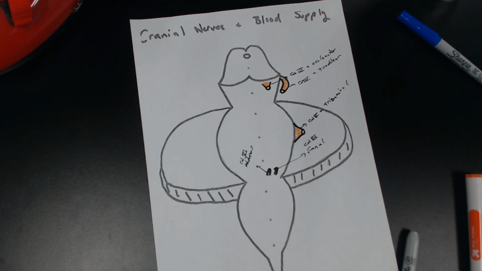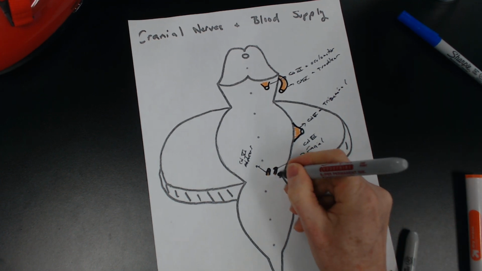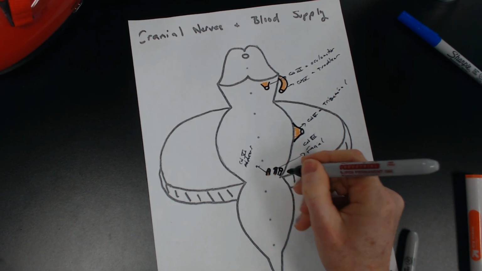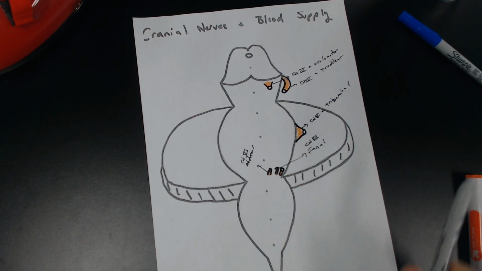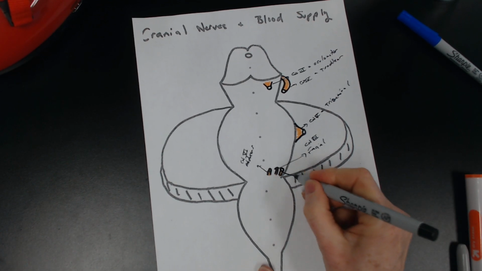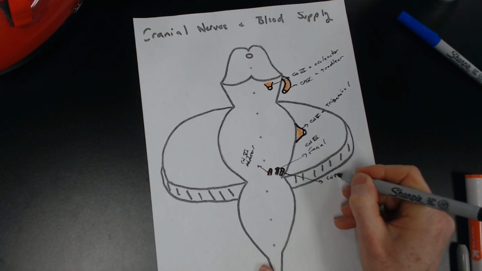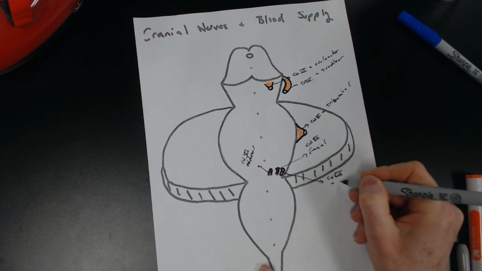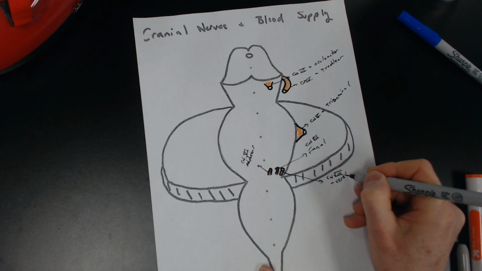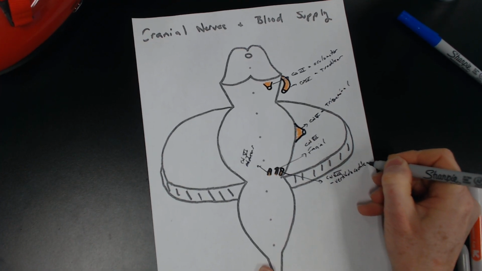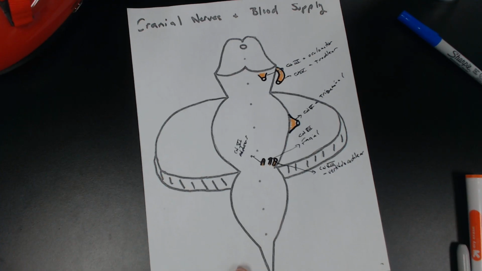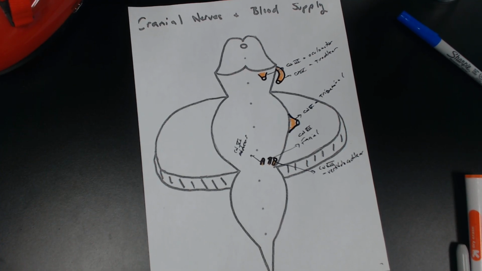And just lateral to cranial nerve number 7 is going to be cranial nerve number 8. That's your vestibulocochlear. Okay, 5, 6, 7, 8, four that come out of the pons.